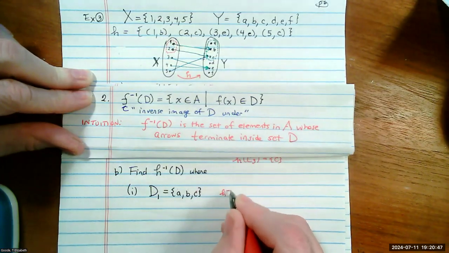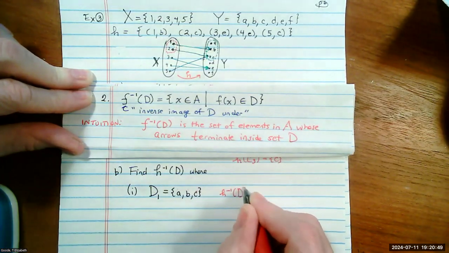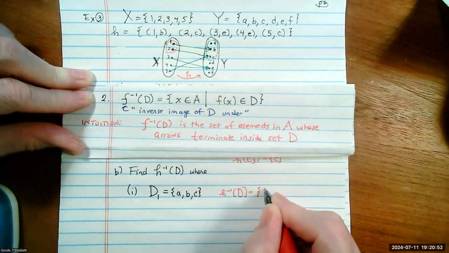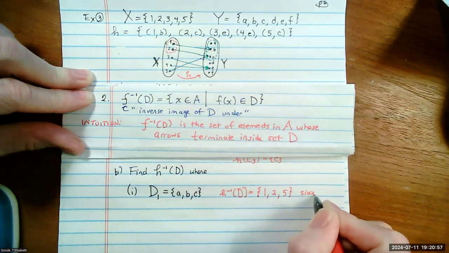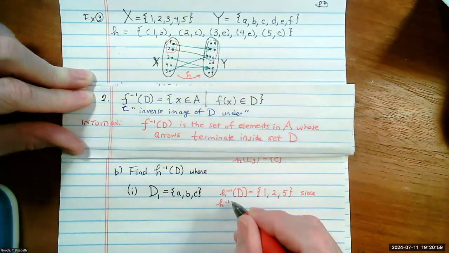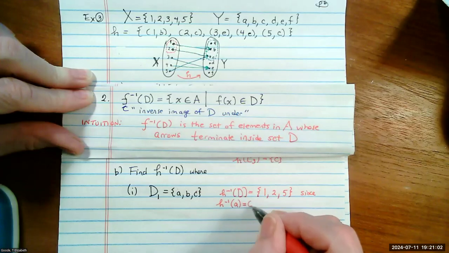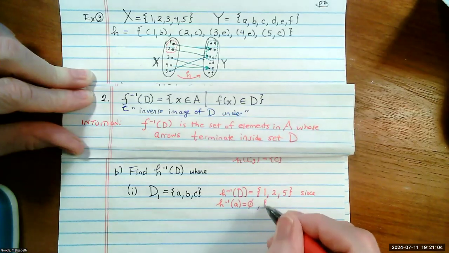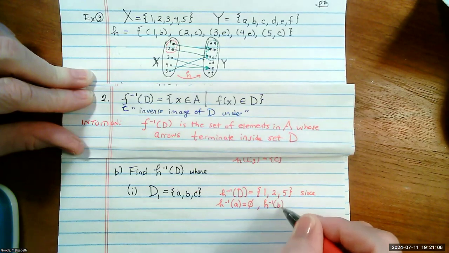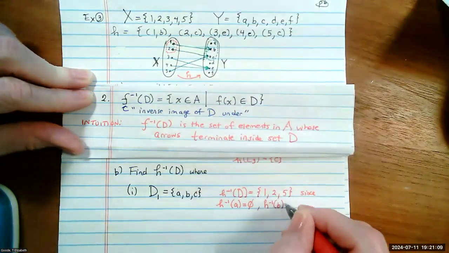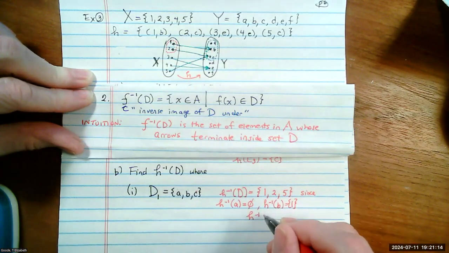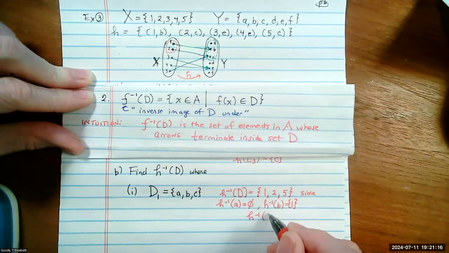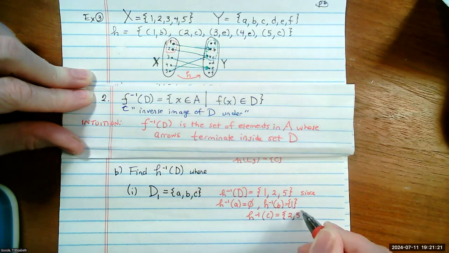So H inverse of D is the set containing 1, 2, and 5, since H inverse of A was nothing hit it, but H inverse of B was the element 1, and H inverse of C was both the elements 2 and 5.